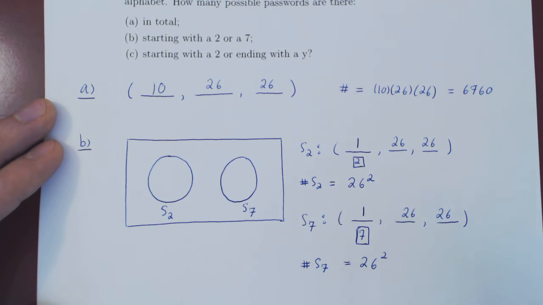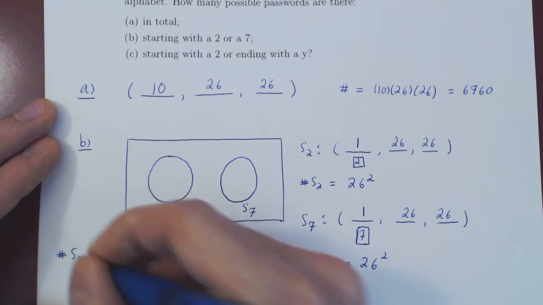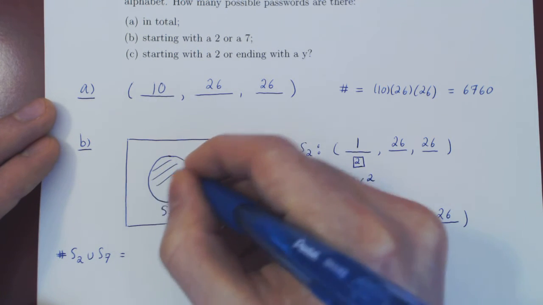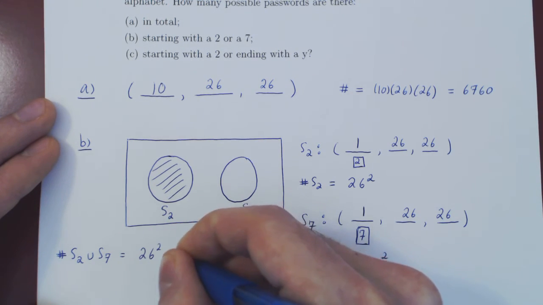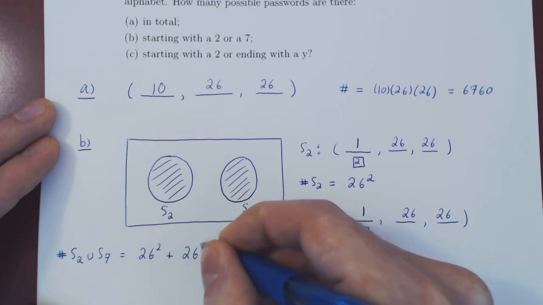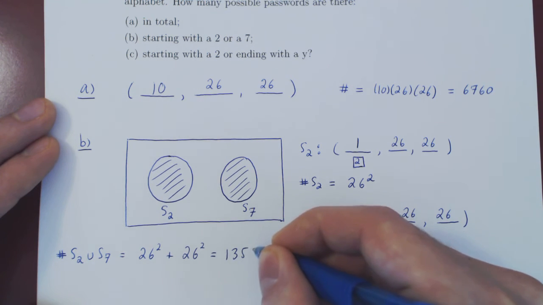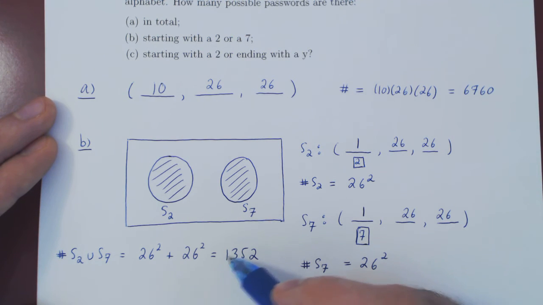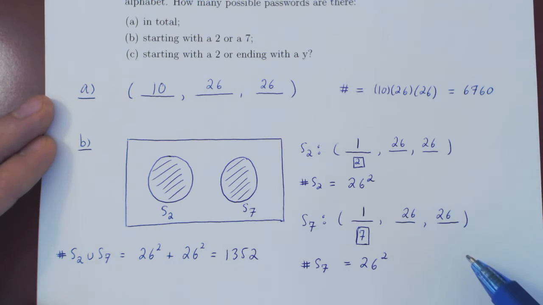So finally, we were counting the number of passwords in the union between S2 and S7. So we add S2, 26 squared, plus we add S7, 26 squared, and if you add those two, you get 1,352 different passwords. And that is our final answer. There are 1,352 different passwords that start with a 2 or with a 7.